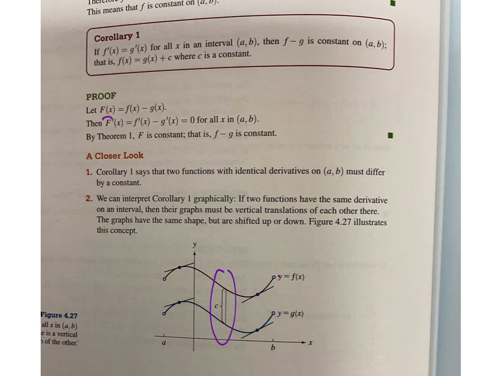The graphs have the same shape, but they're shifted up or down. Can you see that? That's going to be very important when we move into the second semester and we start taking integrals. Then we can understand that a function might be the same as another function, just only different by a constant, right?